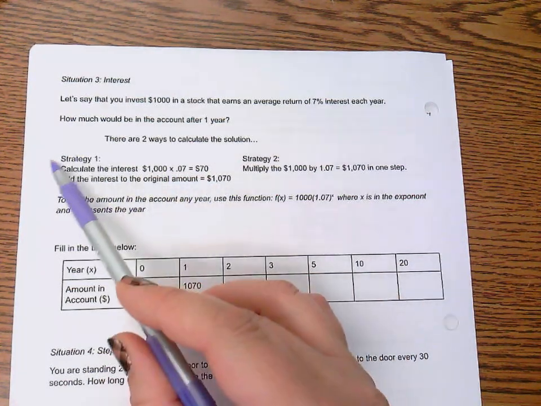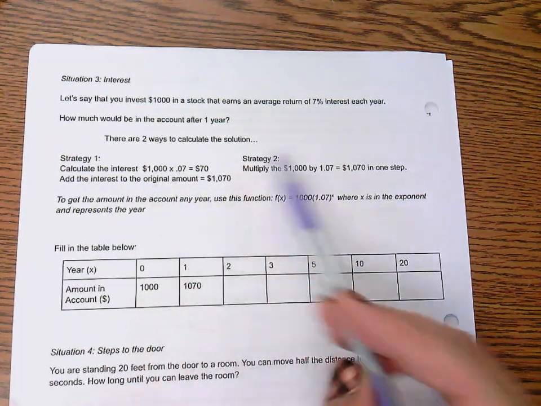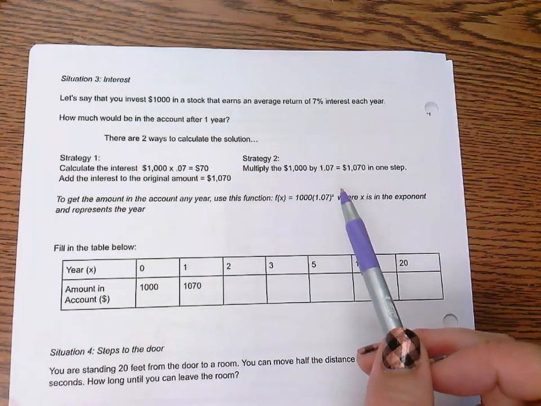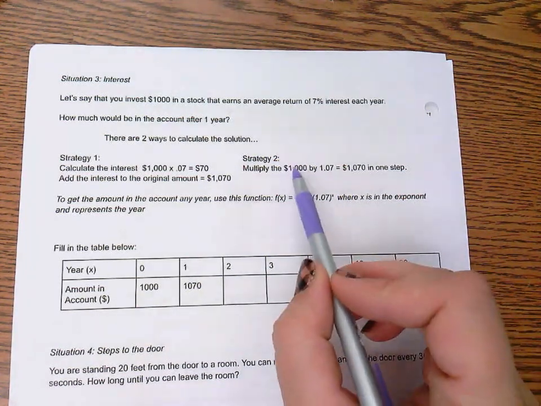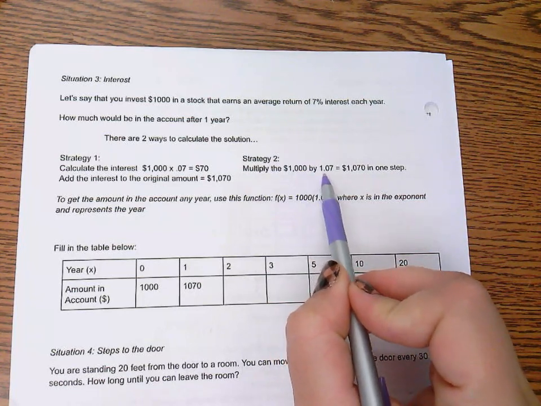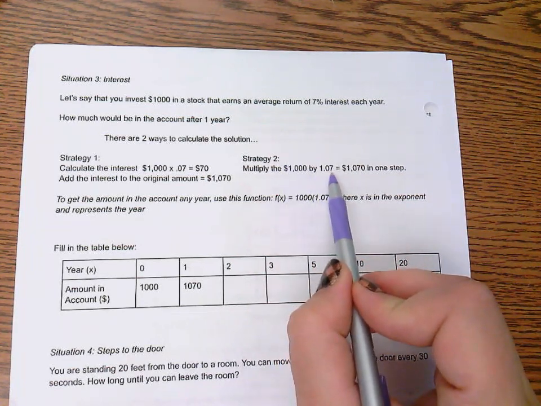Think of this as your old way, your less sophisticated algebra way. Here's what we want to start doing this year: using exponents to multiply for us faster. So how can I get my 7% multiplied by 1.07? That gives you back your initial amount of 1,000 plus your additional interest of 7%.